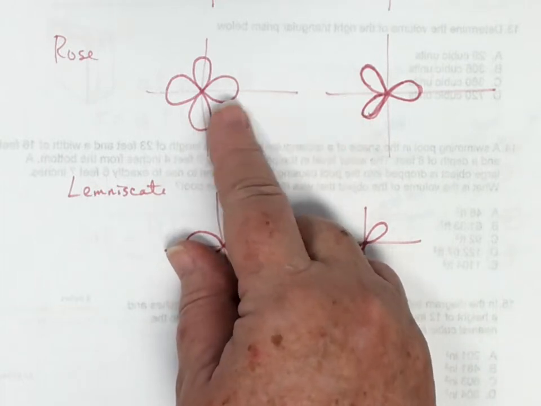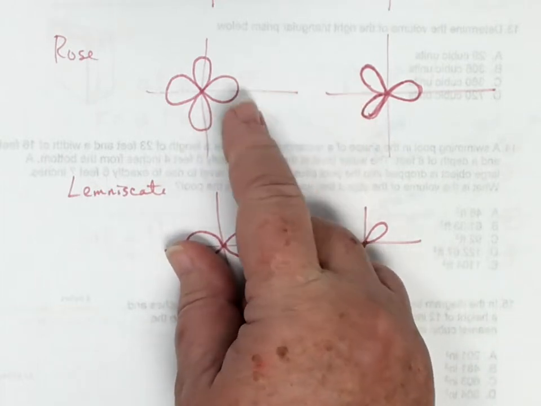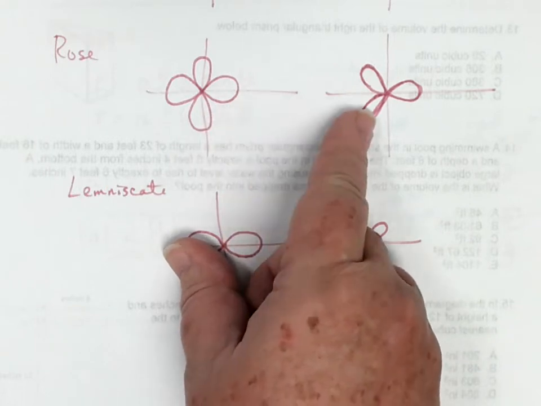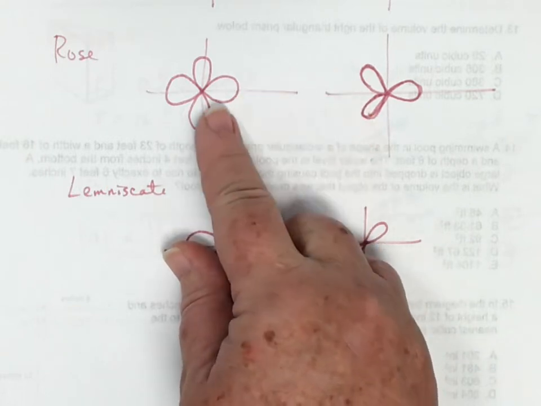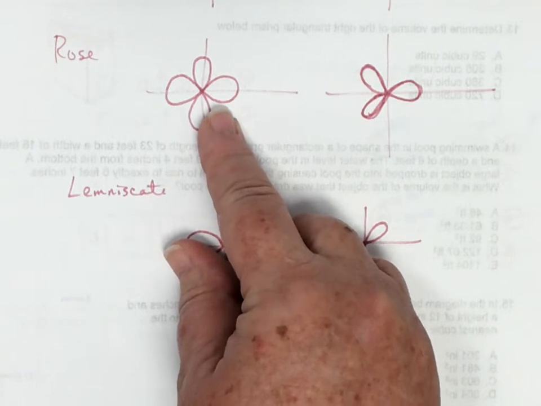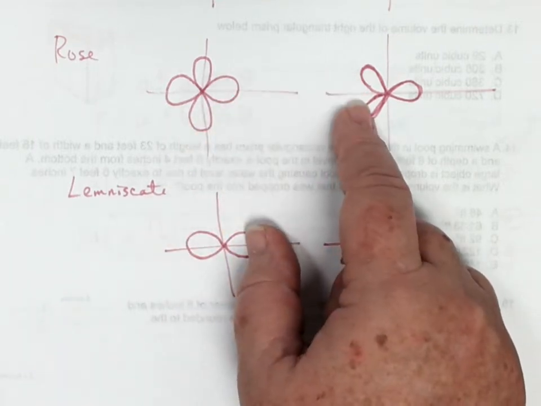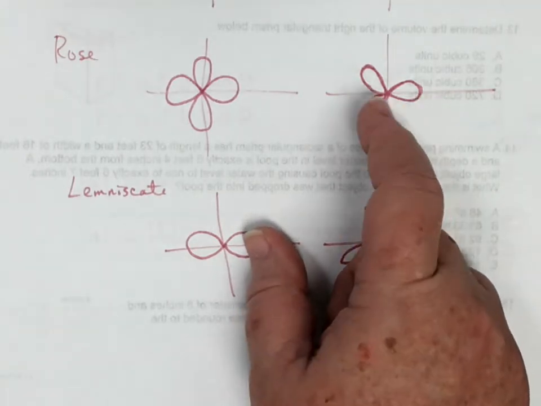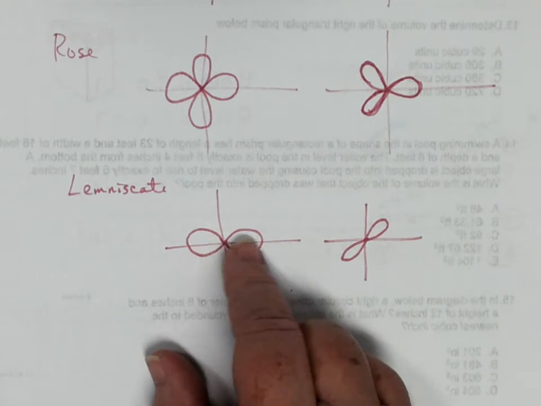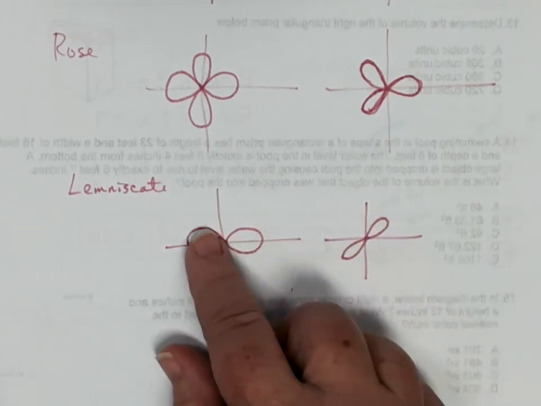A rose is going to look very flower-like. It's going to have either an even number of petals or an odd number of petals. The even number of petals, it's a little harder to tell the difference between sine and cosine. The odd petals have to be symmetric to the polar axis or the pi/2 axis, depending on whether it's sine or cosine. The lemniscate is a rose with just 2 petals.